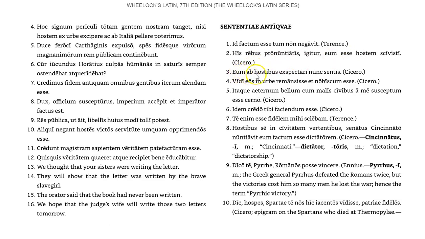Tres eum ab hostibus expectare nunc sentis. So nunc sentis literally means now you know, or now you understand. And then here is our infinitive expression.